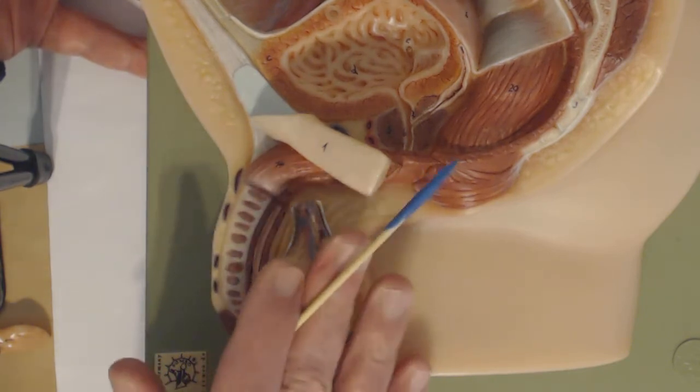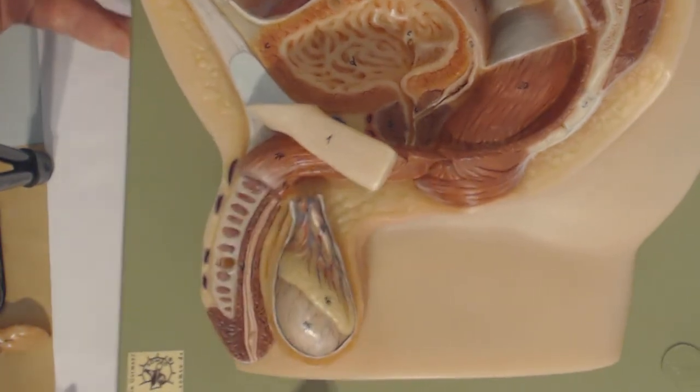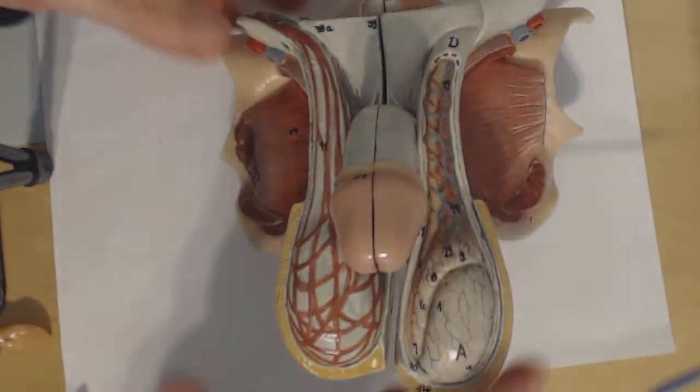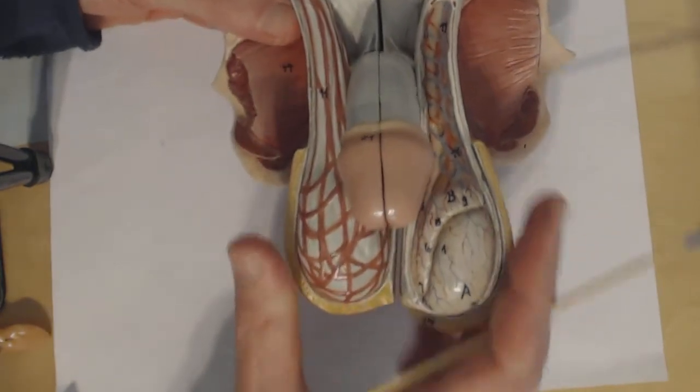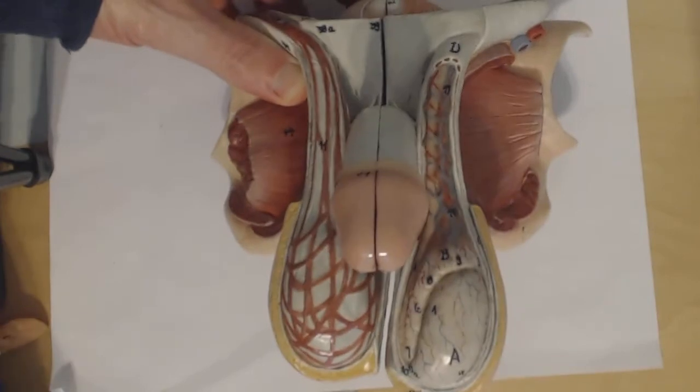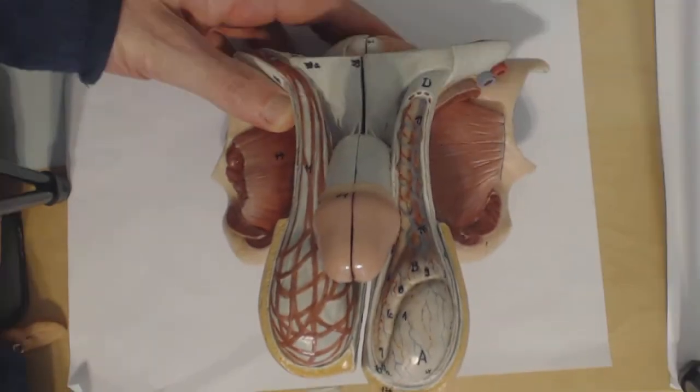All right, this is what one of the models looks like, the more two-dimensional sagittal cut. What I want to do is then go to the more three-dimensional model shown here. This also opens up so that we can see some of the inside as well, the interior. Let me zoom out a tiny bit.